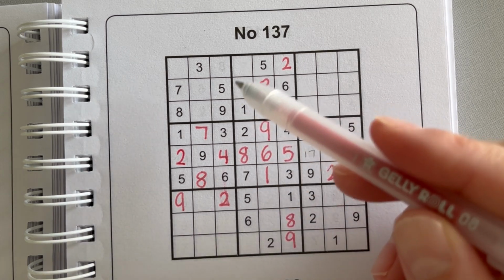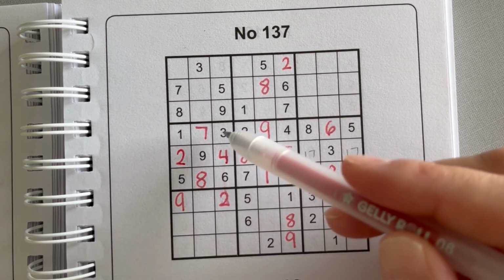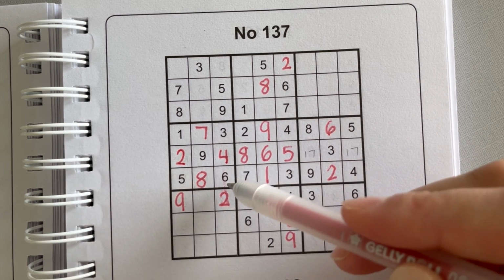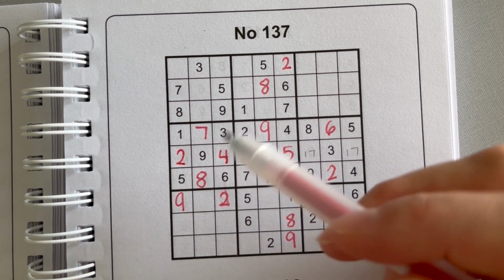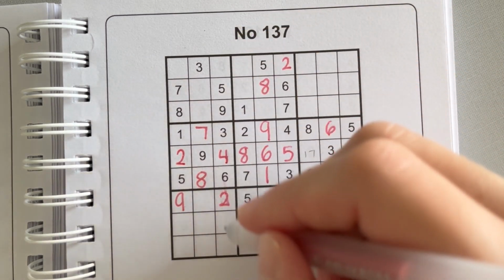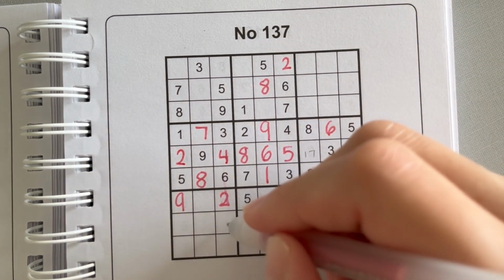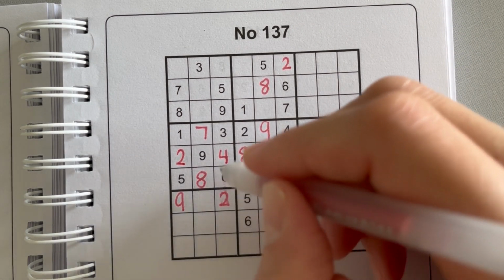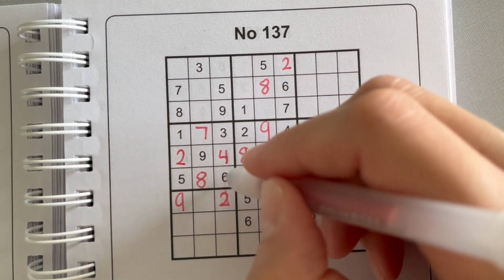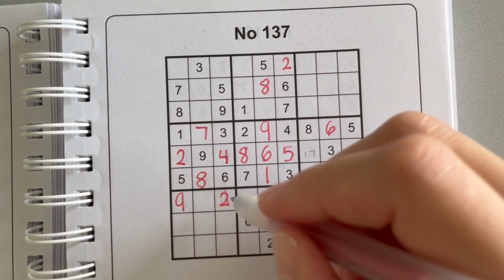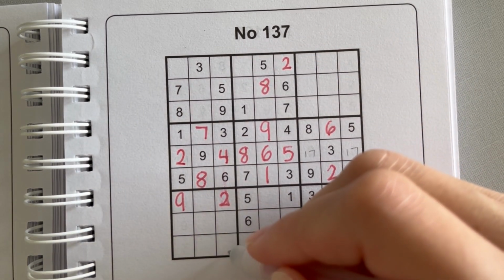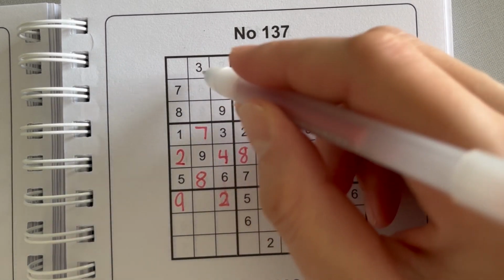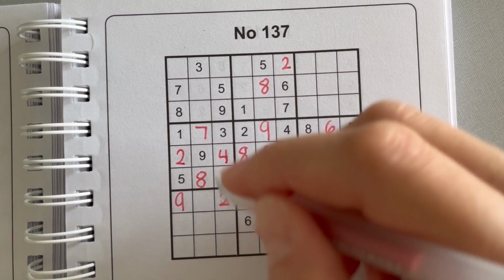So 1, 2, 3, 4, 5, 6, 7. Okay, so in this column, any of these 3 could be a 1. Then I have 2, 3, 4, 5, 6. A 7, there's a 7 on this square, so one of these is a 7. And then 8, there's an 8 in the square, so one of these is an 8.